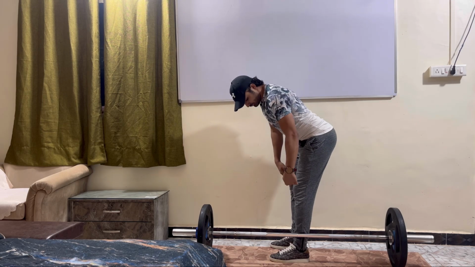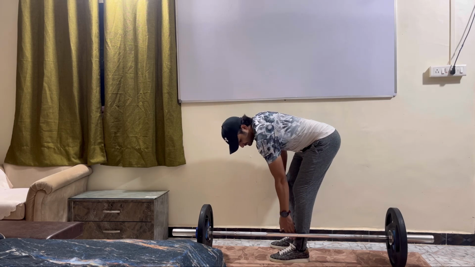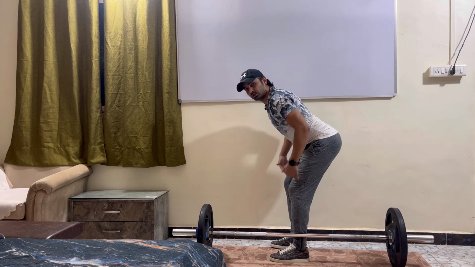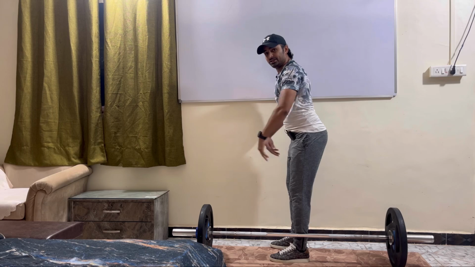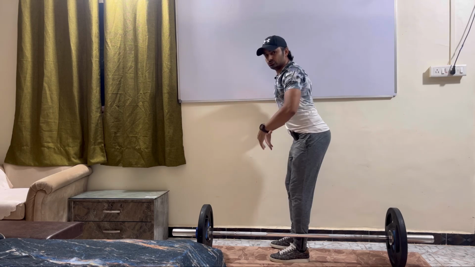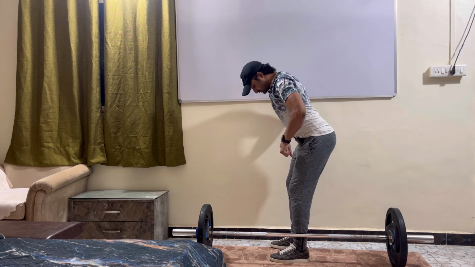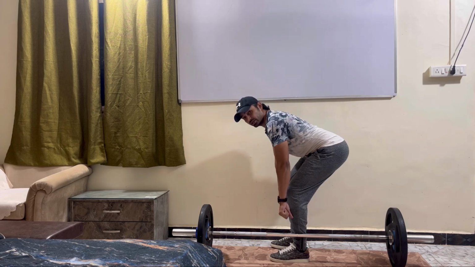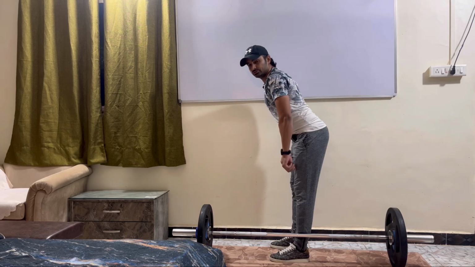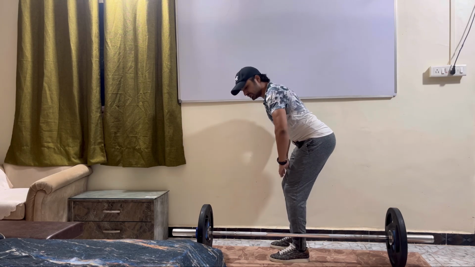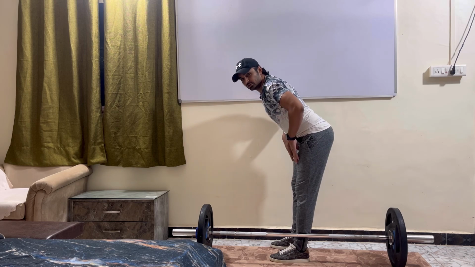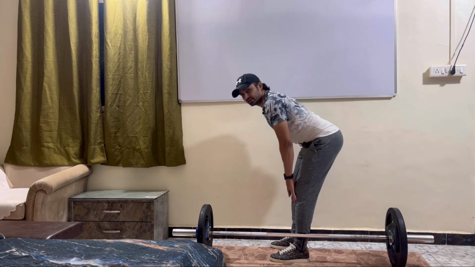From this to this portion must be perpendicular, completely 90 degrees, and then you have to sit like this. So you have to drop the weight this way, not this way, because when we push the knees forward, then the pathway will change. The barbell will not be able to travel in a straight line.